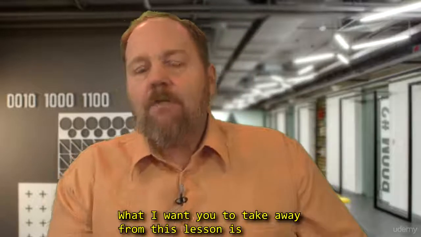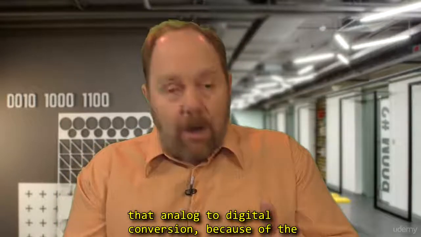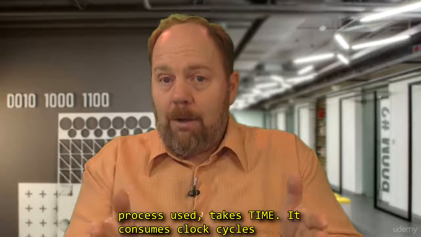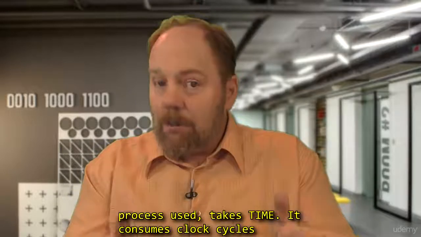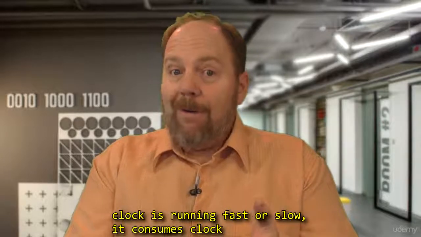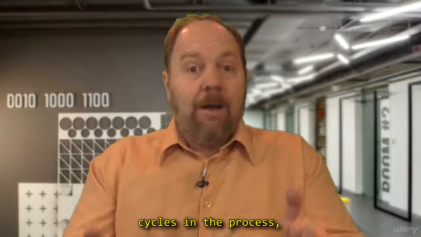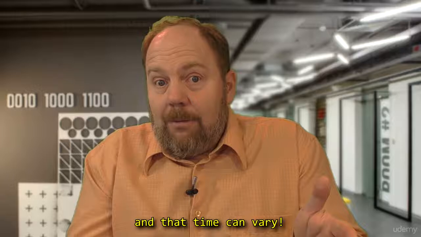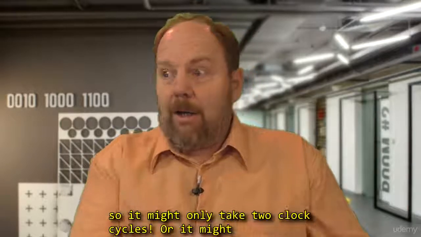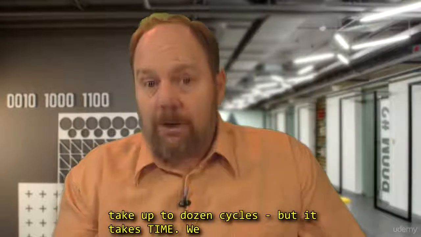Now, what I want you to take away from this lesson is that analog to digital conversion, because of the process used, takes time. It consumes clock cycles in the process. So it does not matter whether your clock is running fast or slow, it consumes clock cycles in the process. And that time can vary. It might hit the mystery number right on its first try, so it might only take 2 clock cycles. Or it might take up to a dozen clock cycles.